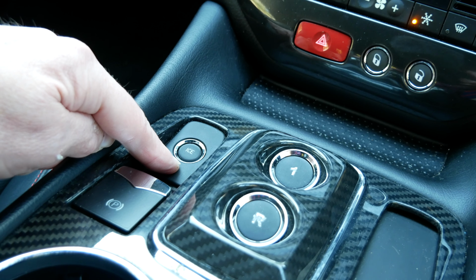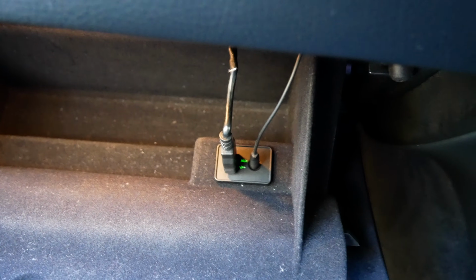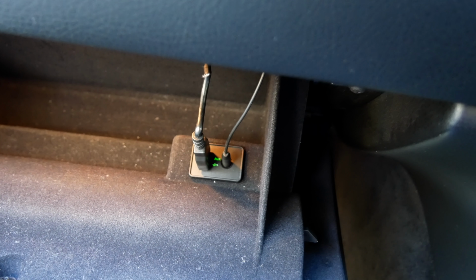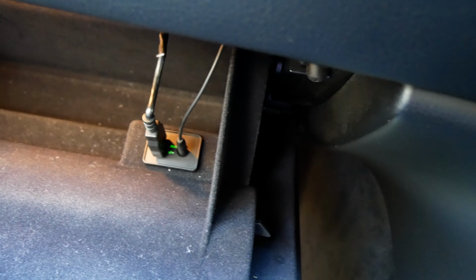This basically just goes through the middle of the center console here and into the glove compartment, which I'll show you, where there is a USB port and an auxiliary input. You can actually connect an iPod to that USB port and it will transmit data, but for modern iPods that use Bluetooth and iPhones, you're much better off using a Bluetooth adapter.